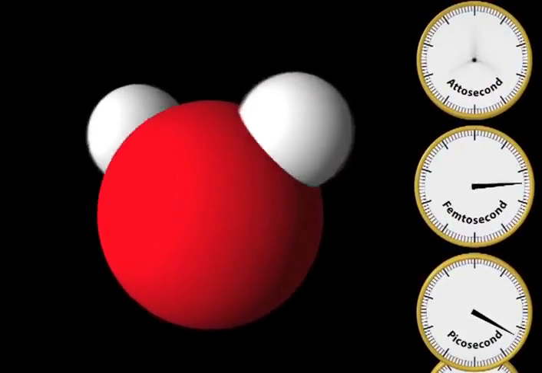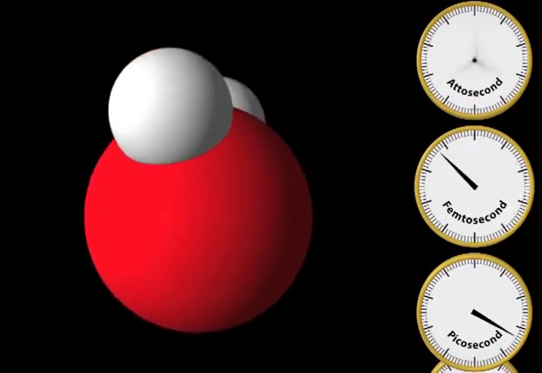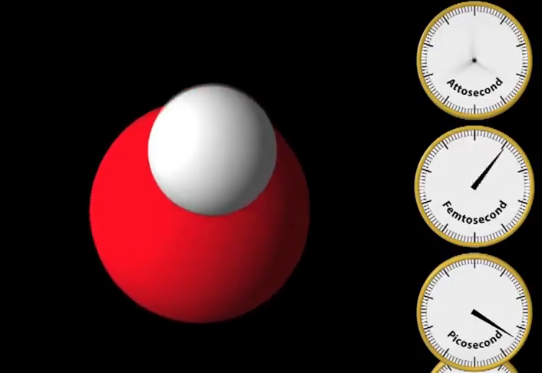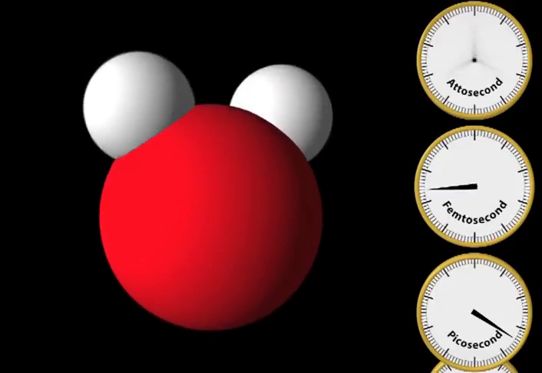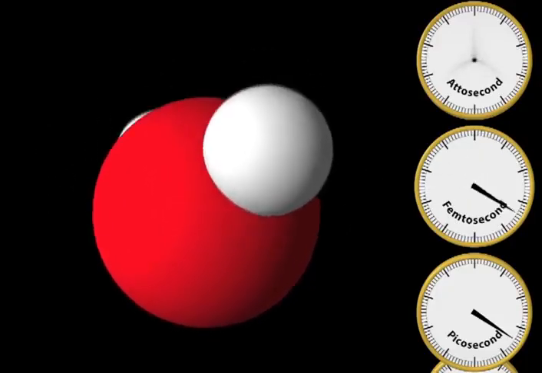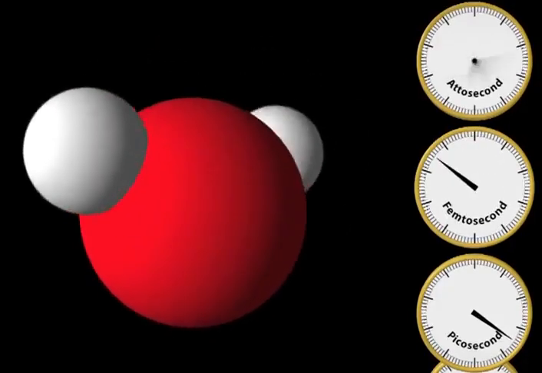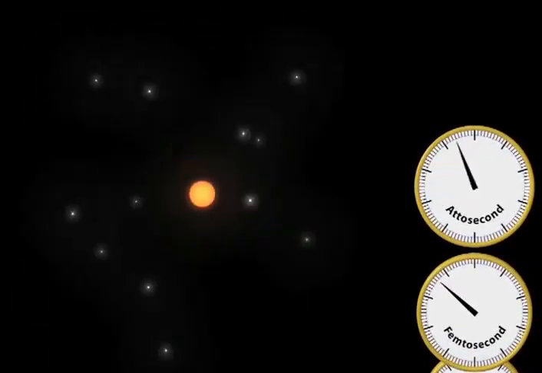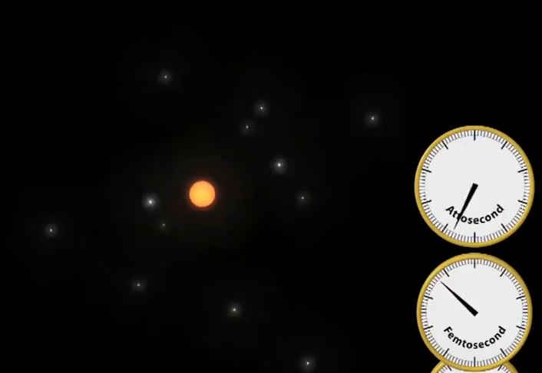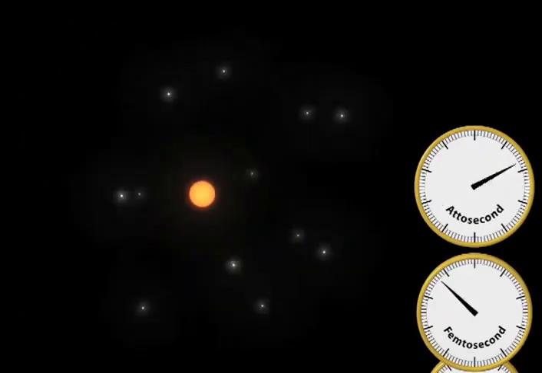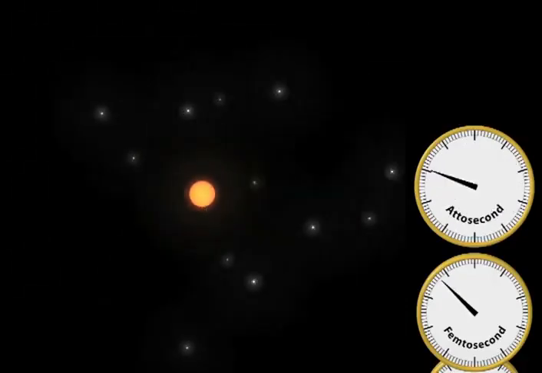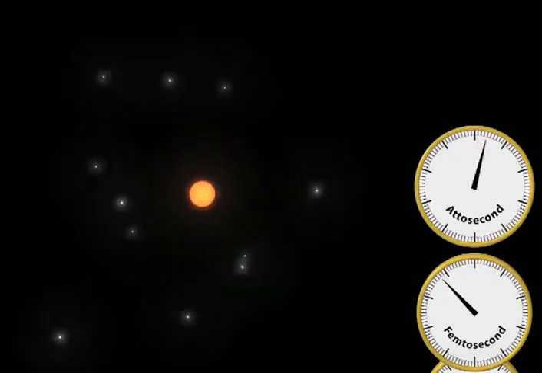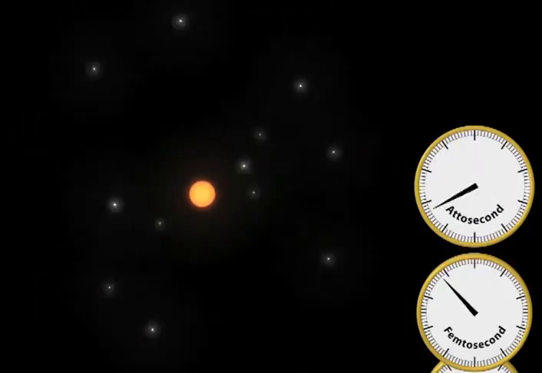We have slowed things down another 1,000 times to look at the motion of this water molecule. This is H2O. The white hydrogen atoms vibrate around the red oxygen atom. The oscillation happens in mere femtoseconds, or a quadrillionth of a second. Finally, we reach attoseconds, our fastest time step. We've now slowed down 1 trillion million times. Remember, that's a 1 with 18 zeros. Electrons are swarming around an atom's nucleus. We're looking at the fundamental building block of everything, including you.